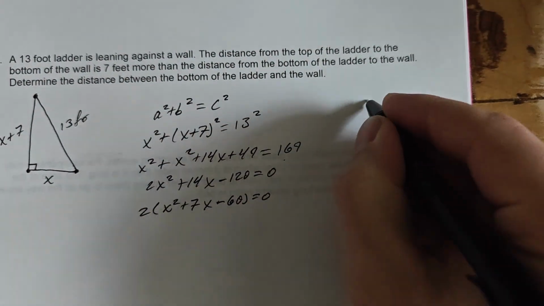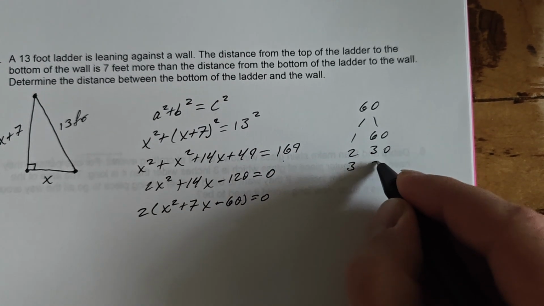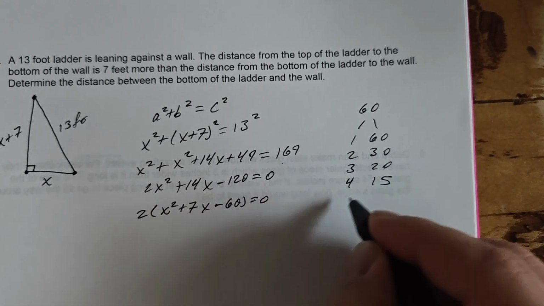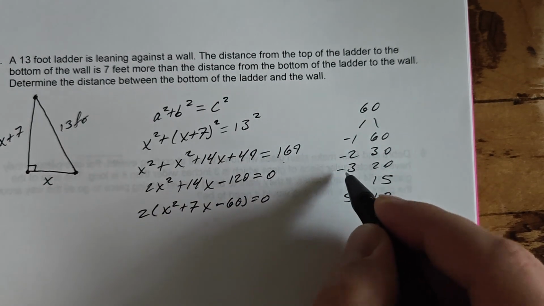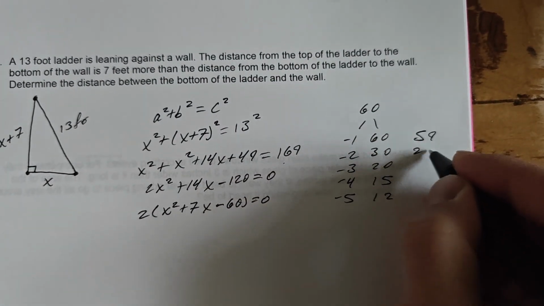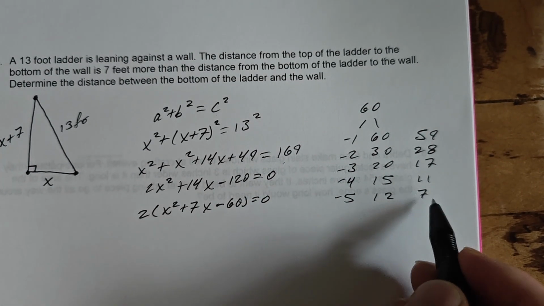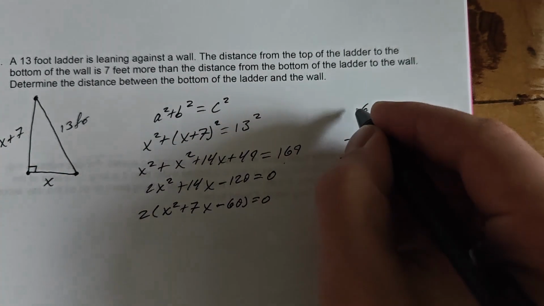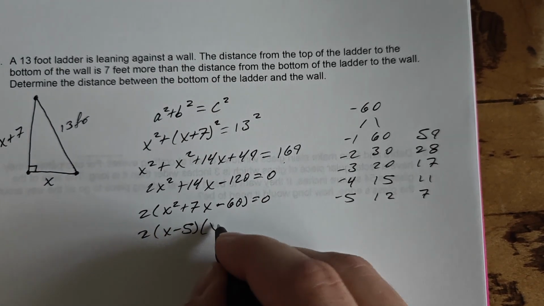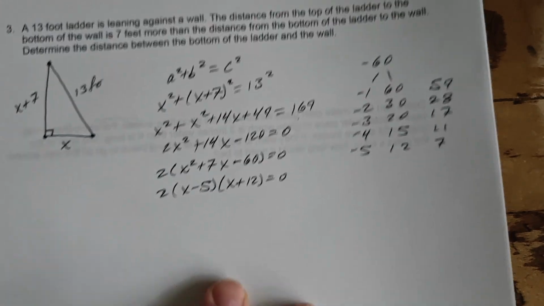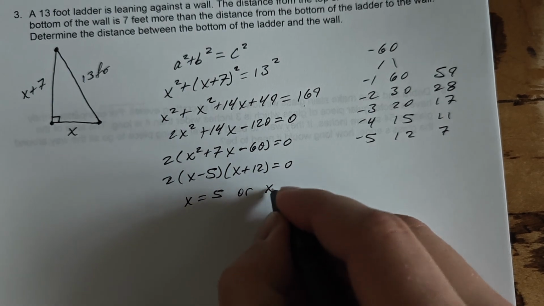Factors of 60, 1 and 60, 2 and 30, 3 and 20, 4 and 15, 5 and 12. Smaller one is negative, larger one is positive. We add these together, and there we have it. Negative 5, positive 12, add together to positive 7, multiply together to equal negative 60. Factor this then, and we get that. That says that x equals 5 or x equals negative 12.